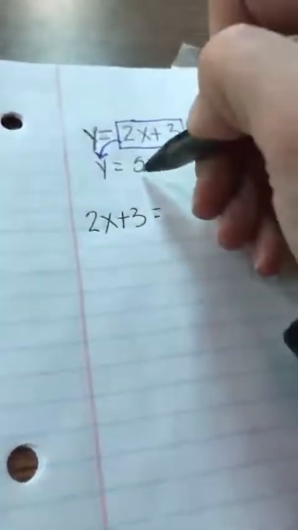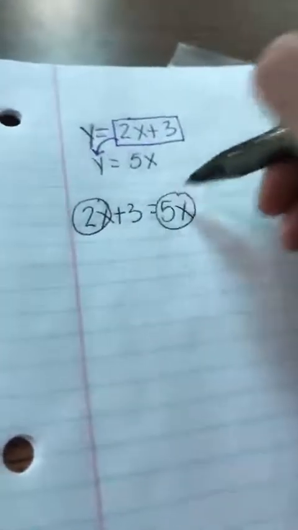So I see that there's a y here. So I'm going to plug this in here. So instead of writing a y, I'm going to write 2x plus 3 equals 5x. And now I can solve this system. I can solve this multi-step equation. Circle my variable, draw my line.